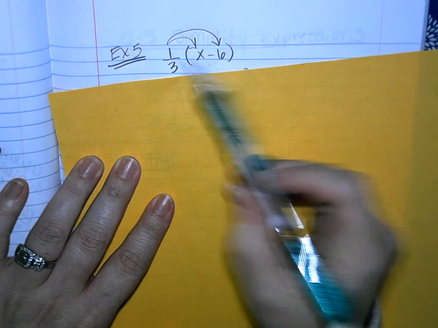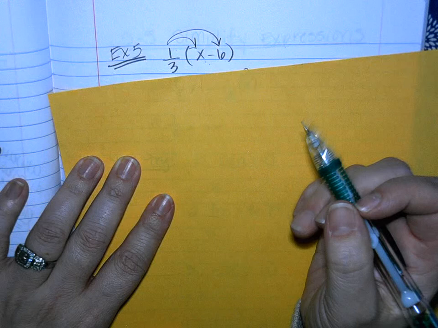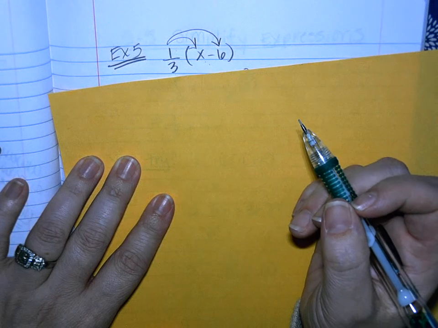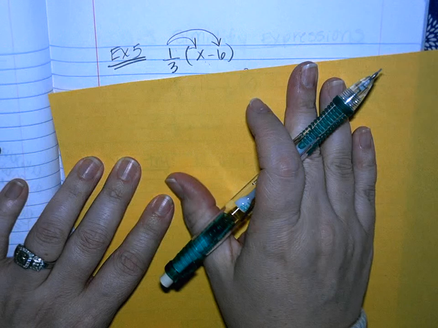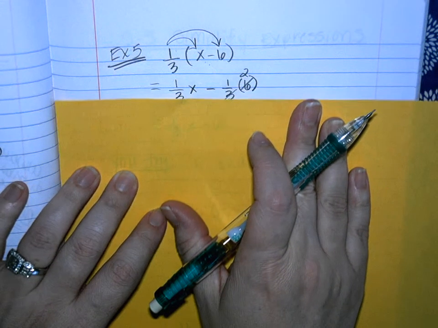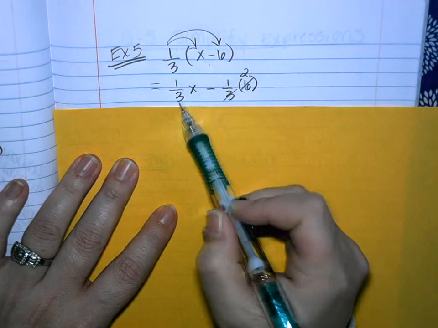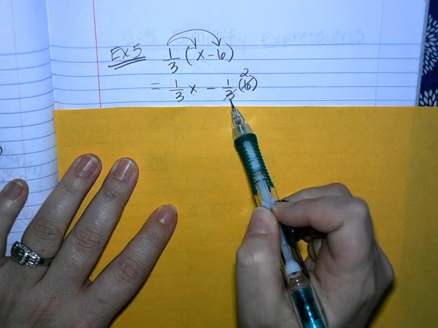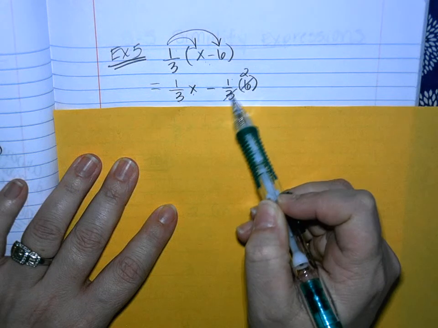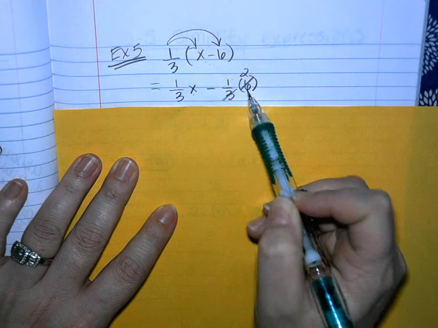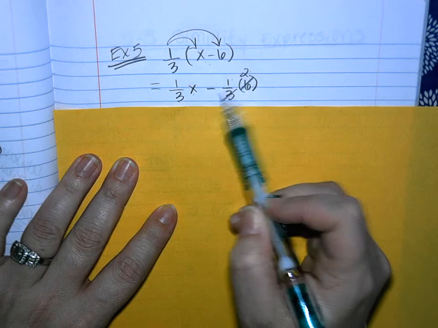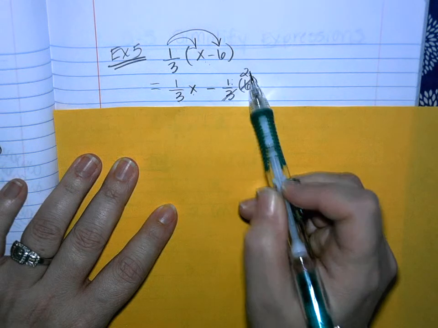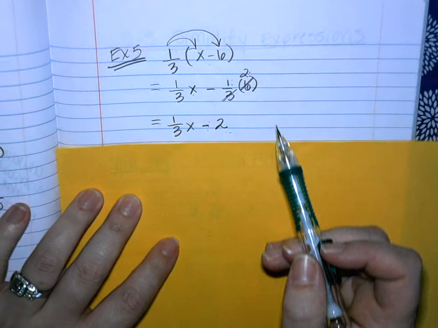So what's 1/3 times x, you guys? Just 1/3 x. And what's 1/3 times negative 6? Negative 2. Good. So it's 1/3 x. And then this 1/3 times a 6. Remember, you can cross cancel. 3 goes into 6 twice. So then that just becomes negative 1 times 2, which is negative 2.